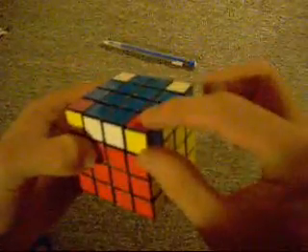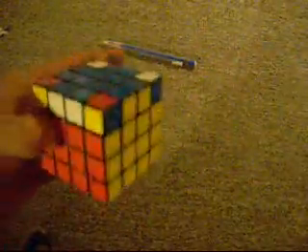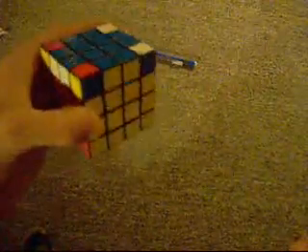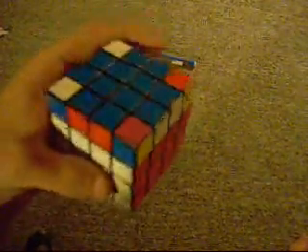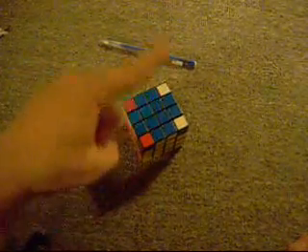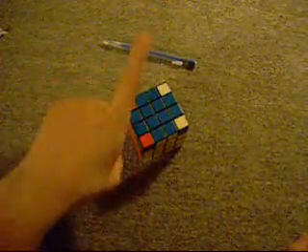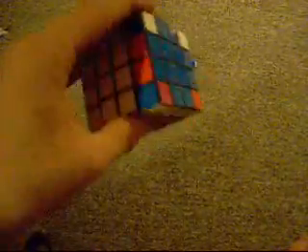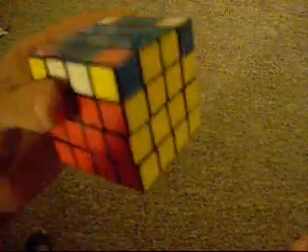So this one's in the right place. Basically, you're just seeing if there are any corners in the right place. So this one is in the right place. That one's not in the right place. That one's not, and that one's not. So there's only one corner in the right place. This is an indication of a parity. Alright? If there's only one corner in the proper place before you do the edge switching, then there's a parity.